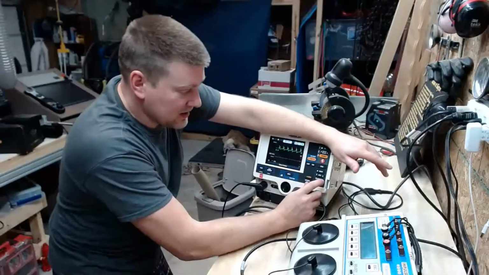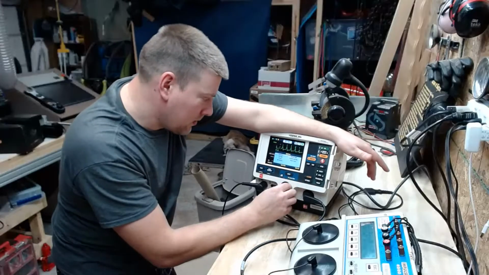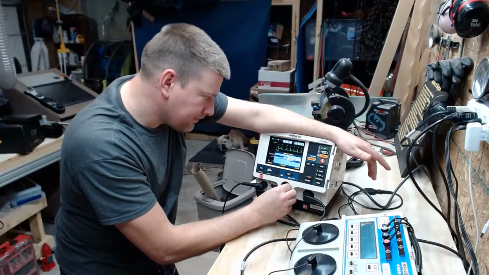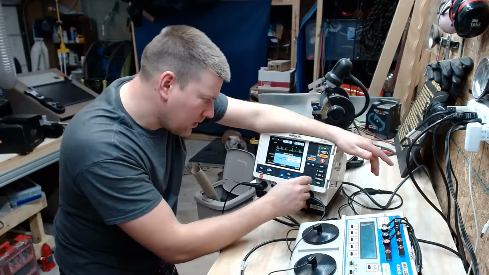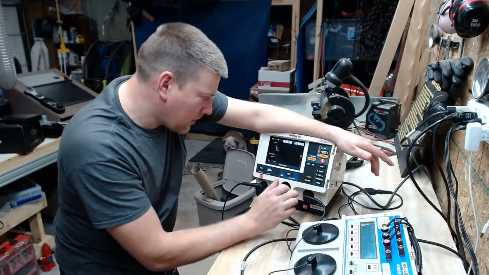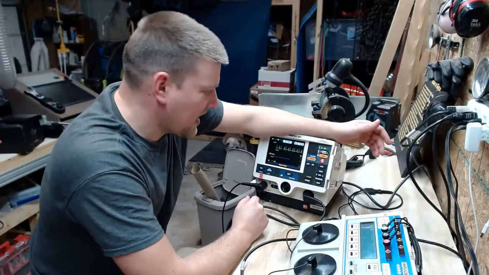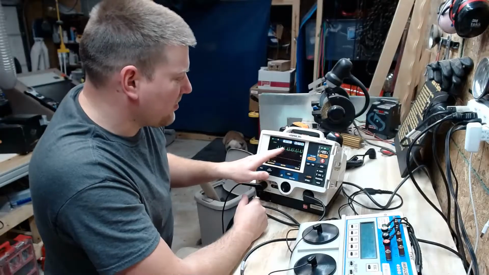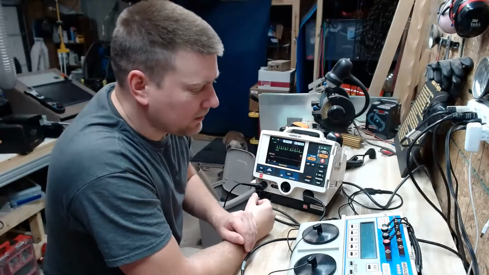If this was in synchronous mode or demand mode, hold on a second. Let me make sure. Okay, so this is non-demand mode, and you can see that no matter what, it's giving out the pulses, and it doesn't care.